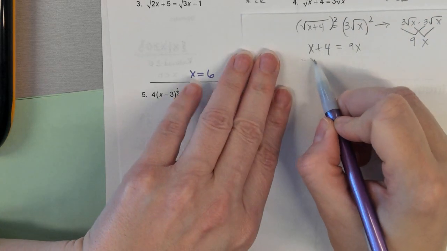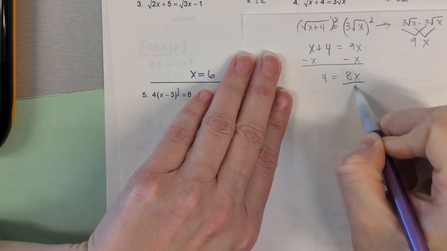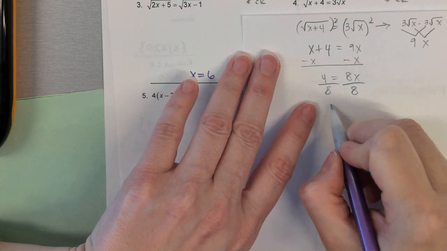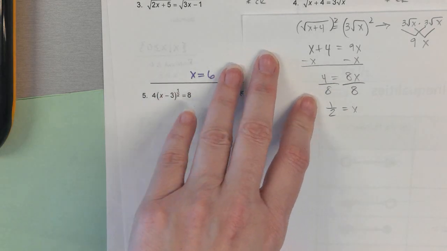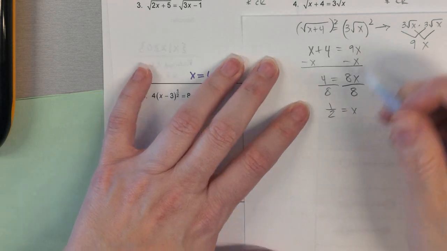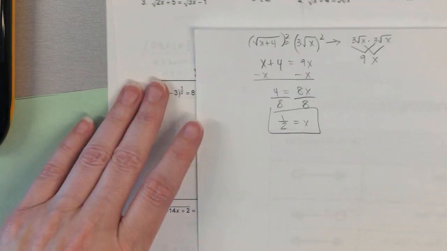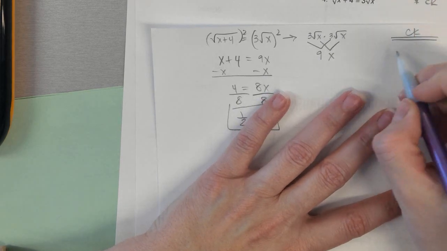Okay, now you can get all of the x's on one side. Another thing you might want to watch out for, because this is the no calculator section, is some people see the 4 and the 8, and they accidentally put 2 instead of the 1/2, so be careful there. Okay, now this check is a little more sophisticated, so we're going to do this one together.